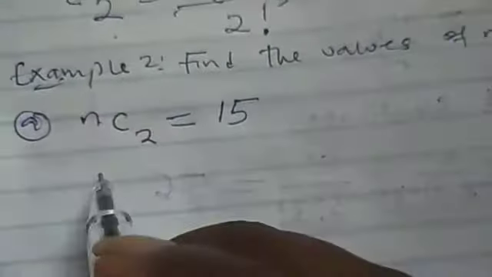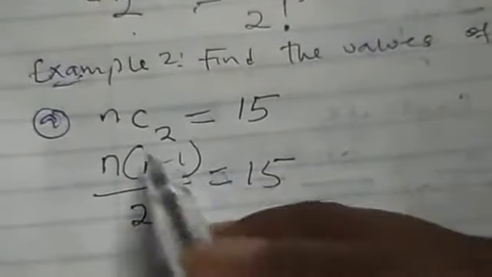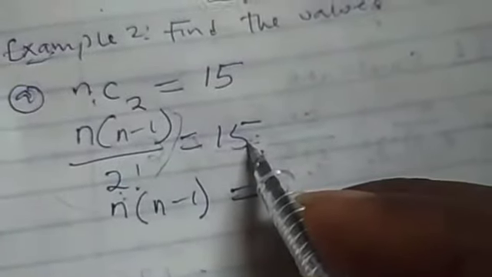Let's consider this example. Find the values of n. A, the first one, nC2 is equal to 15. I'll first treat it as permutation. It will be n into n minus 1, then over 2 factorial. That will be equal to 15. So the whole of this is our nC2. Then we cross multiply. It will be n into n minus 1 equal to 2 times 15, since 2 factorial is 2. That is 30. As usual, we look for two numbers that will give us 30. That is 6 and 5. Finally, I pick the first one, which is n, which is 6. So the final answer to this is 6.